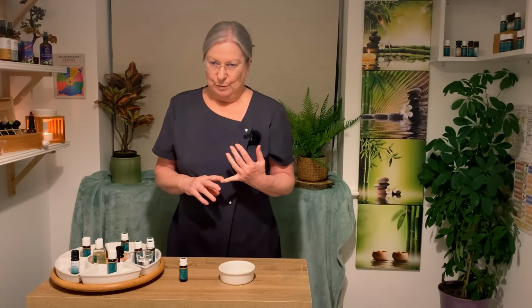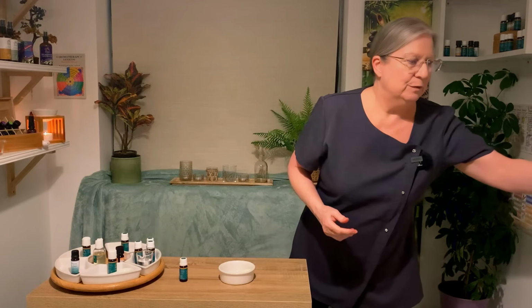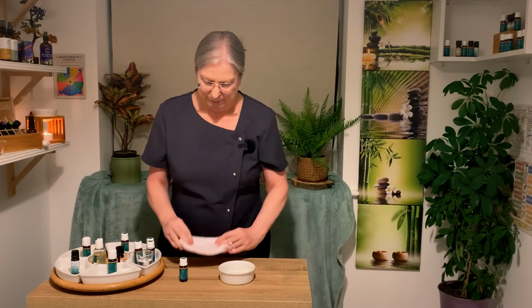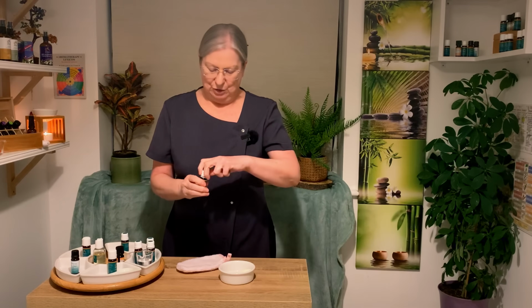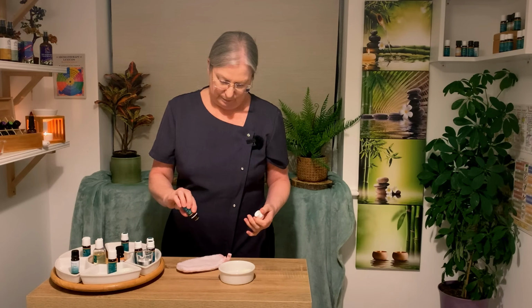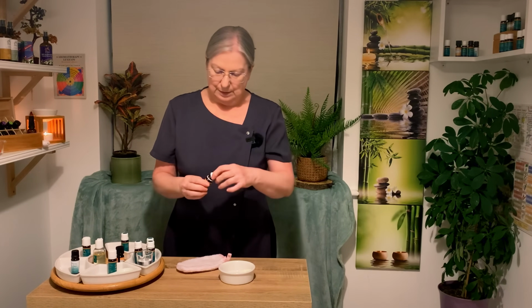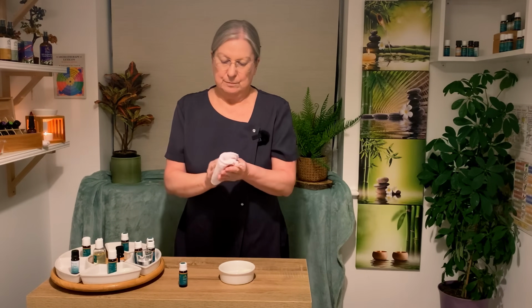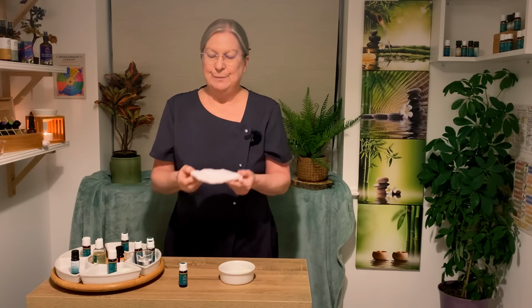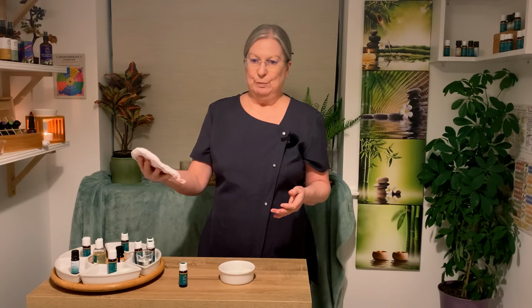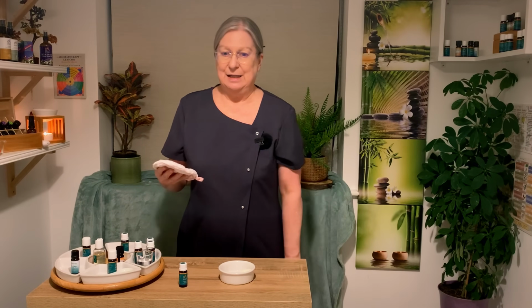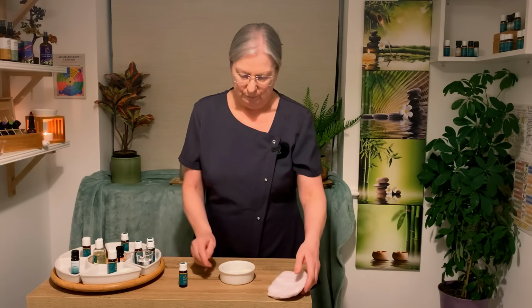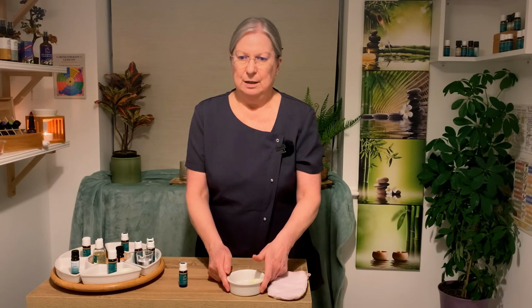You could also use it as a sleep enhancer. You could, for example, get just a handkerchief or anything that you've got around. I just happen to have one of my cleansing mitts here, but you could just pop a couple of drops of lavender oil on that. That's lovely. And you could literally lay that on the pillow, and it's known as a sleep enhancer. Beautiful, lovely smell there.